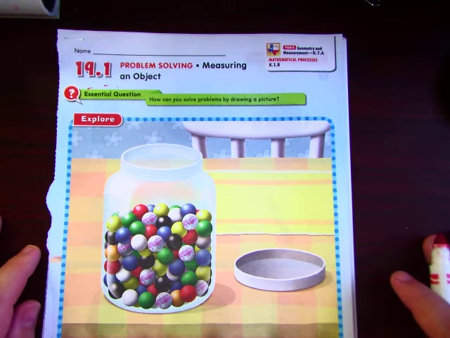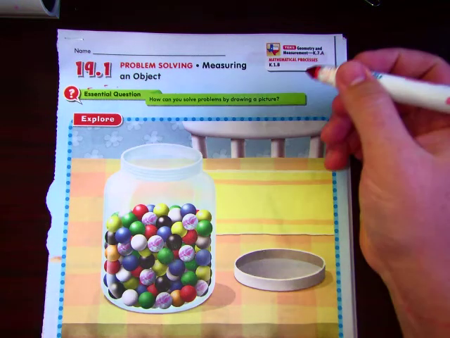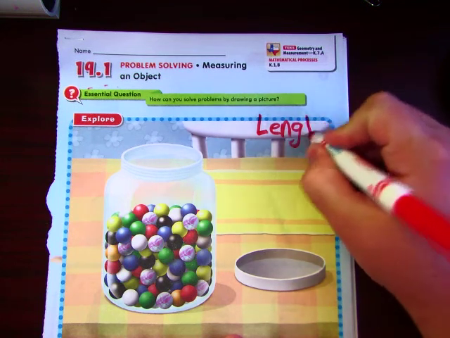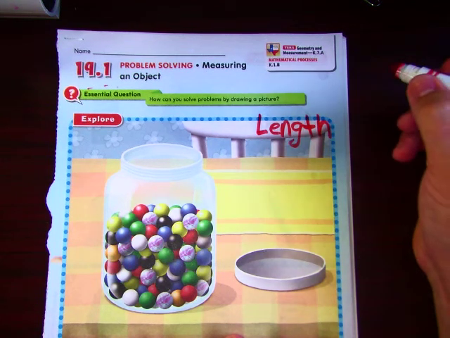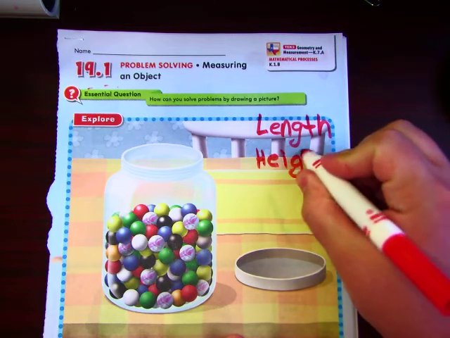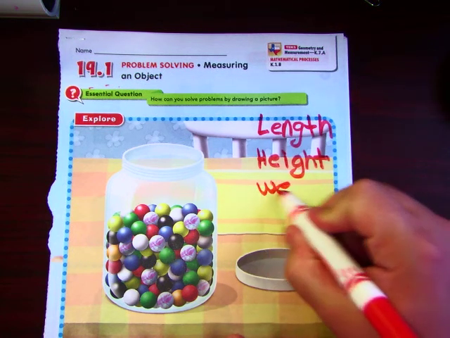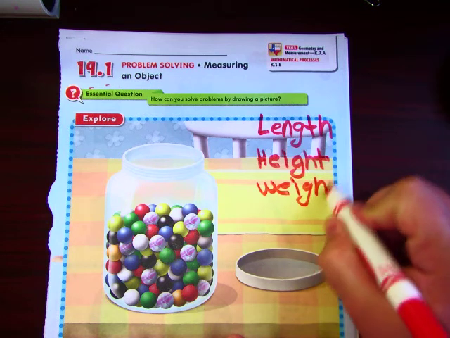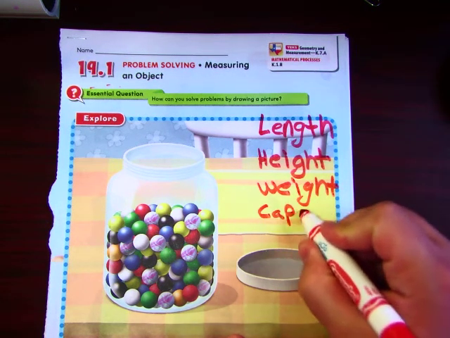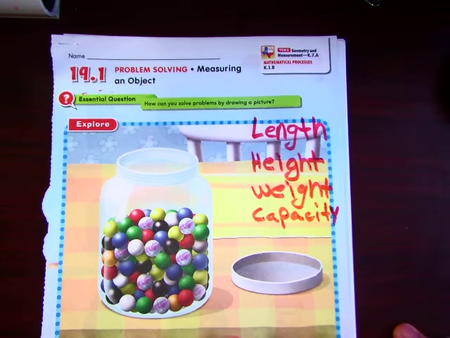Alright, so first let's go over all the different ways that we're going to learn how to measure this week. One way is length. How long is something? Another is height. How tall is something? Another is weight. How heavy or light is something? And last is capacity. Oh, that's a big word. Have you heard that word before? Capacity. How much can something hold?